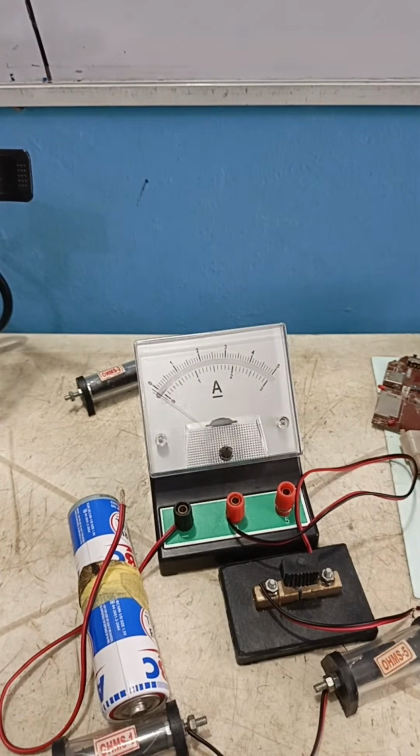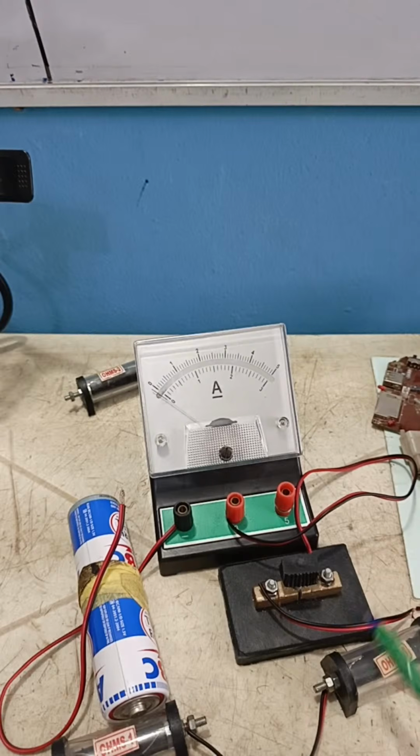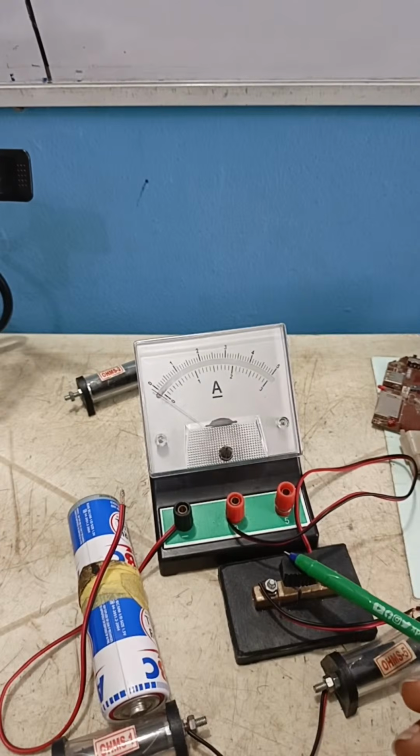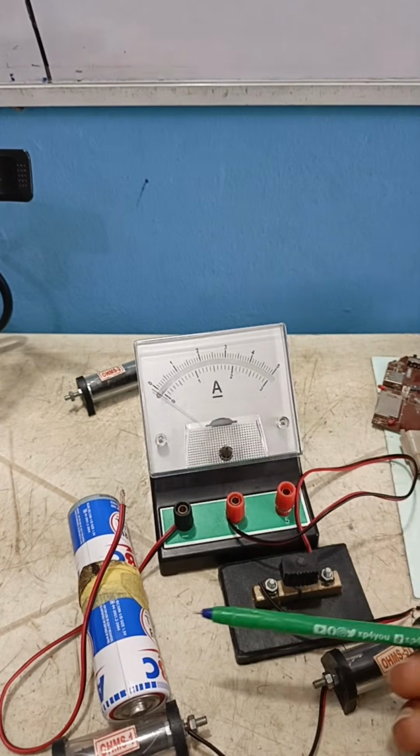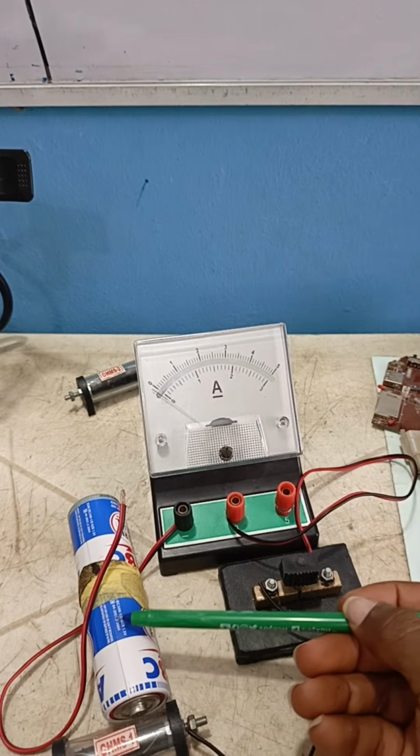Because if you are stating your precautions, you have to tell us how you actually carried out that precaution, and for what reason, if need be. So you want to take note of that. I removed the tapping key, or I kept the circuit open after taking the reading, in order to prevent the cell from discharging.